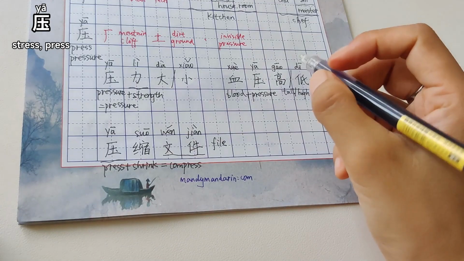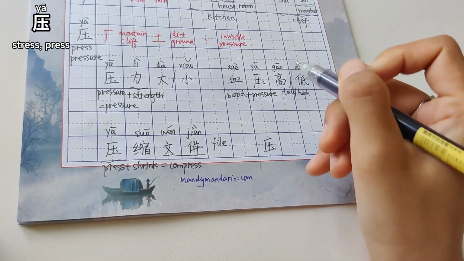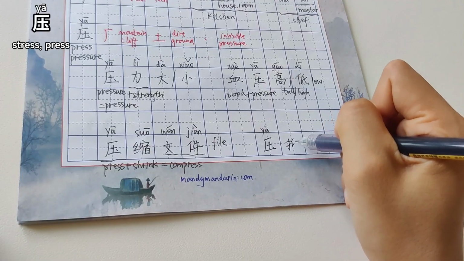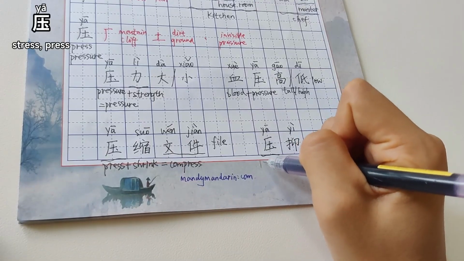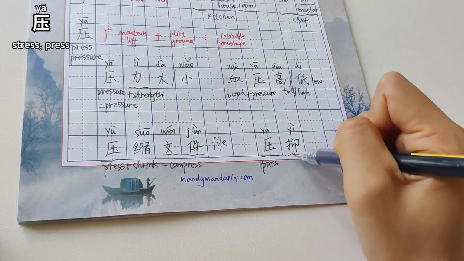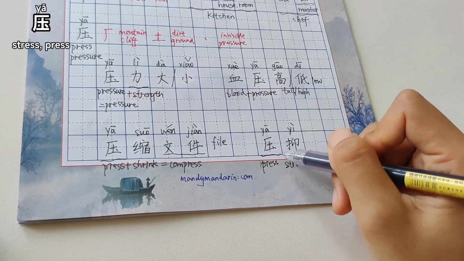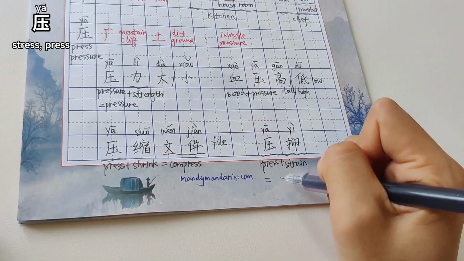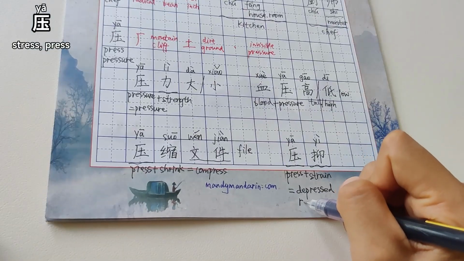And the last one I would like to introduce to you for the 压. 压抑. 压 means to press. The 抑 means strained. 压抑 would make depress or repress.